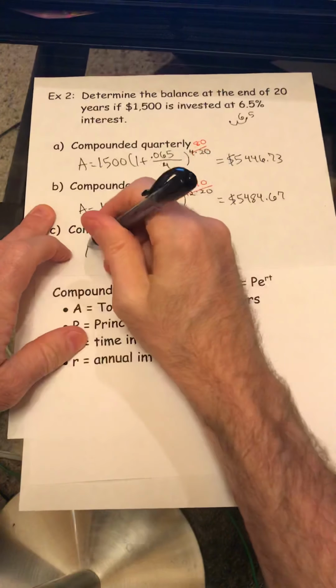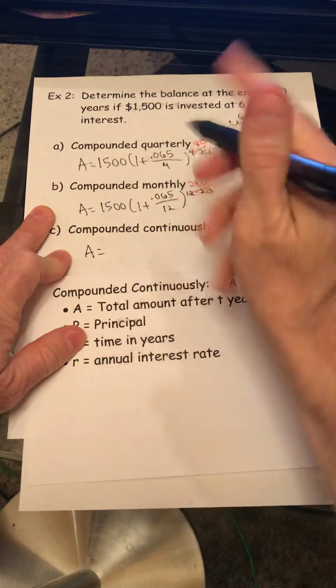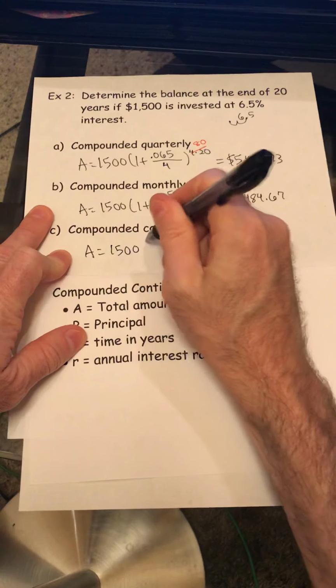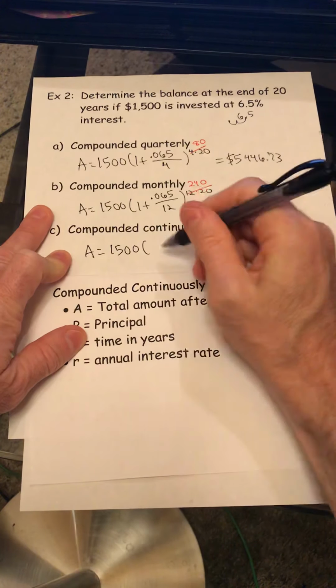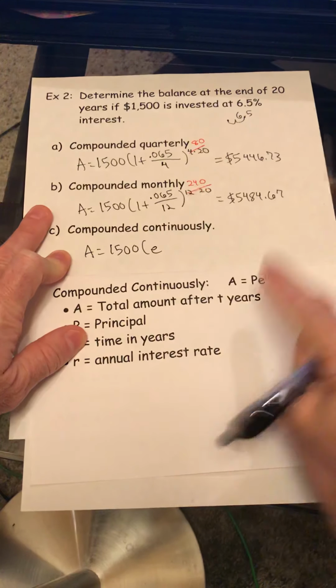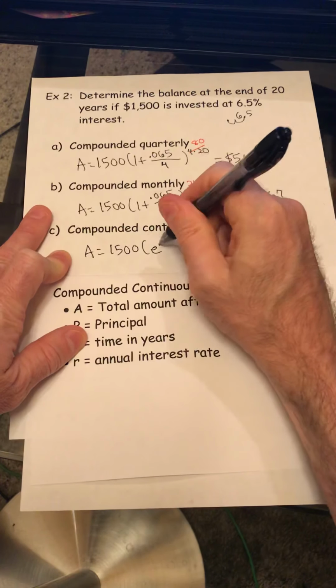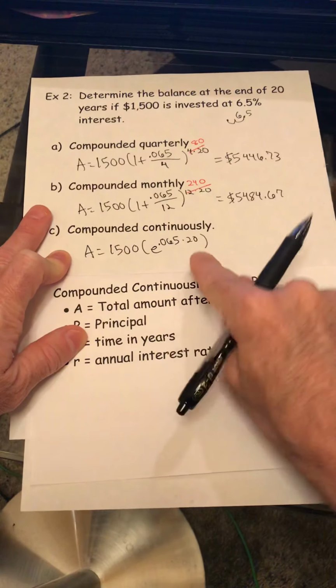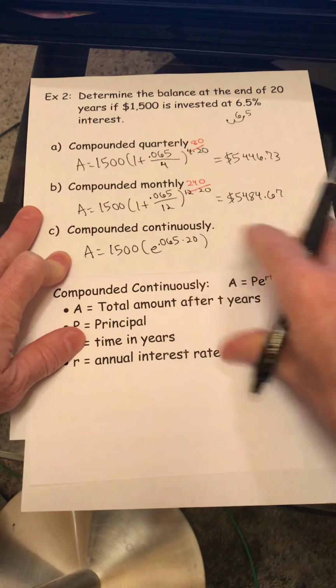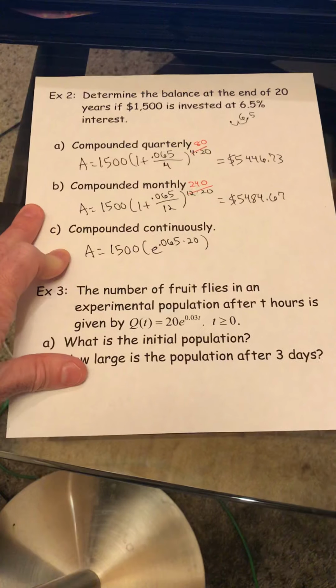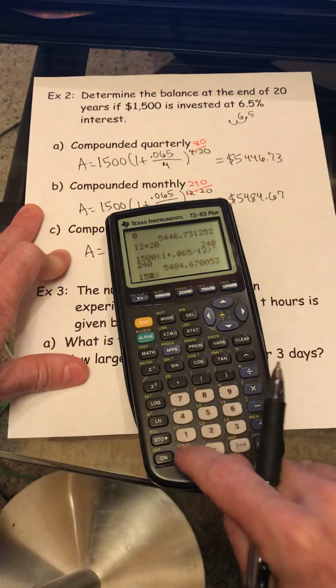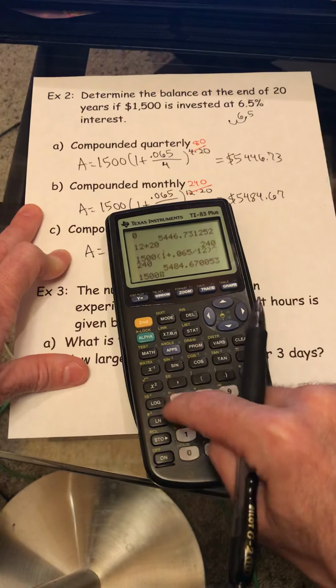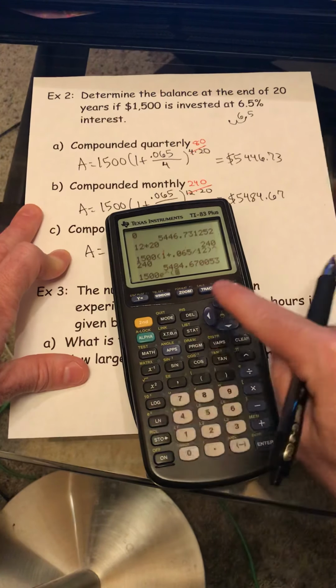As far as what changes, the principal is still 1,500. The E is E, and then the rate 0.065 times 20. And for this, I don't actually worry about multiplying those out, and the reason is your calculator usually opens up a parenthesis.